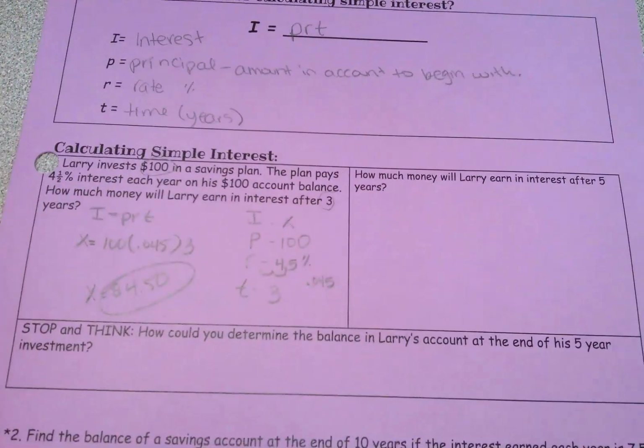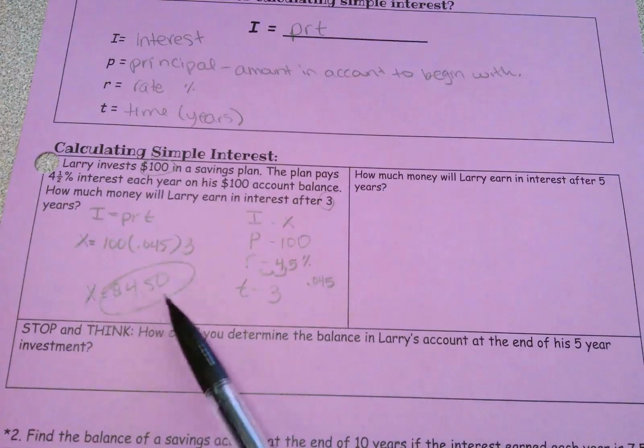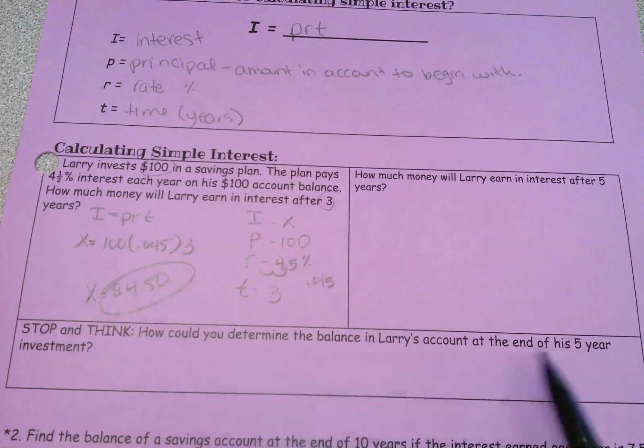So, looking at this, we need to think to ourselves, if this is how much money he makes a year in interest, how could we figure out how much he has in his account after 5 years?